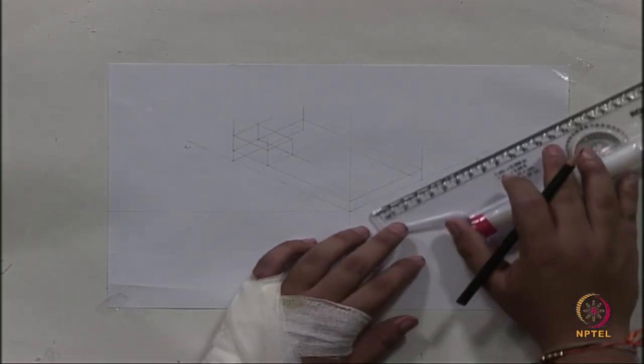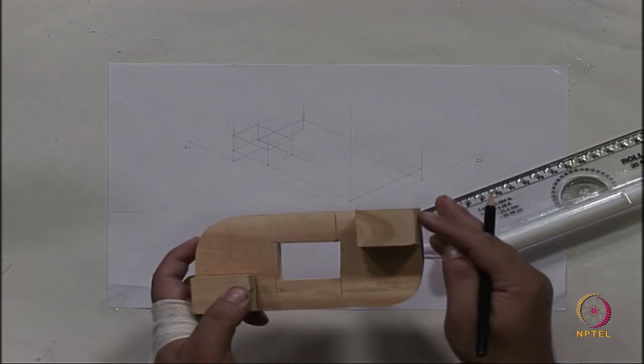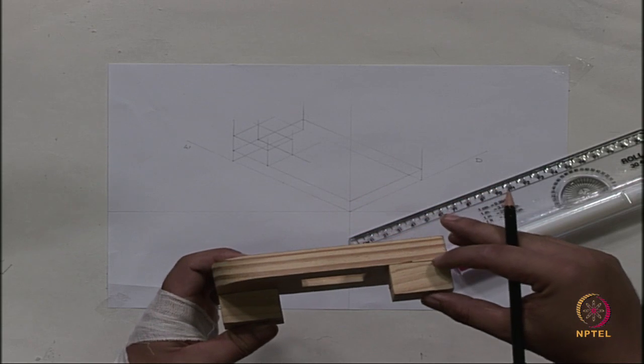Now moving on to the second protrusion, it has the same dimensions, 18 mm cross 26 mm and a height of 13 mm.